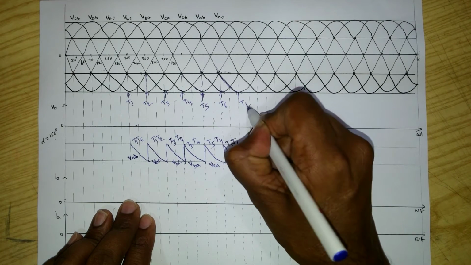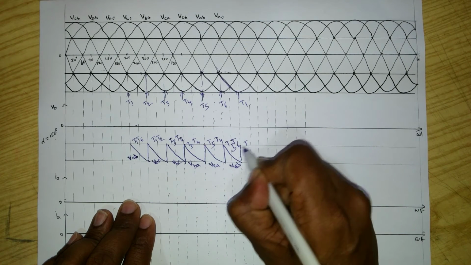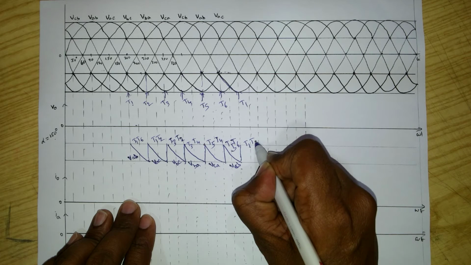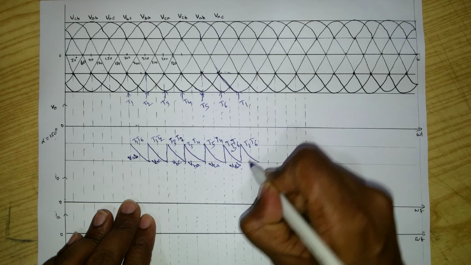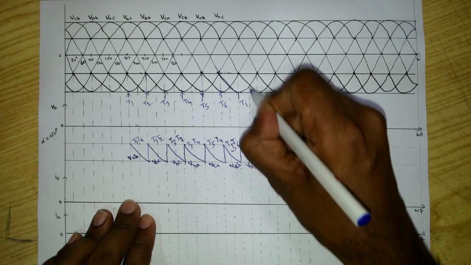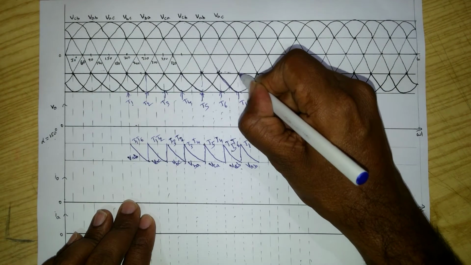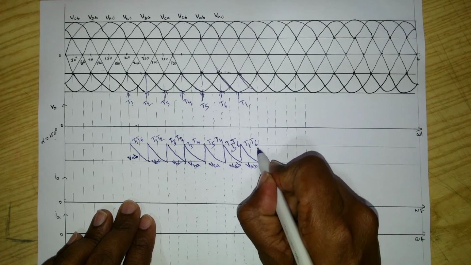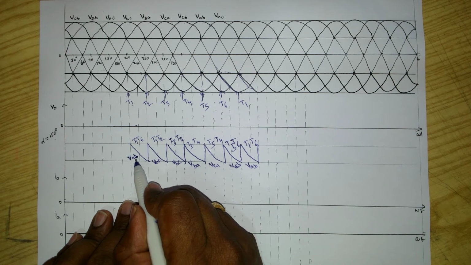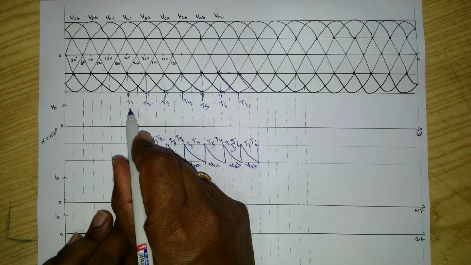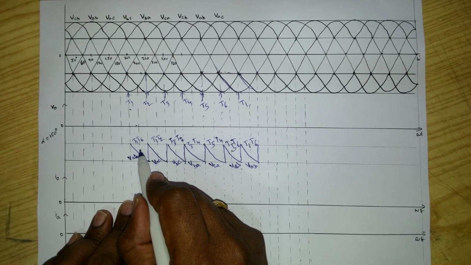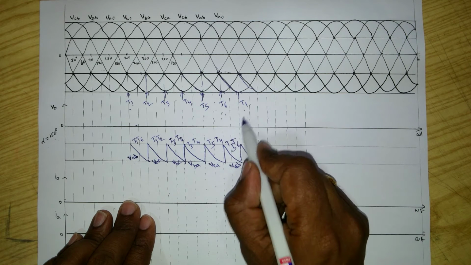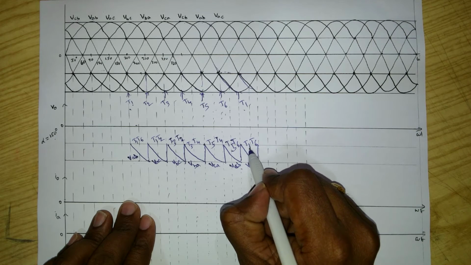Next, what we have to do? We have to trigger T1 again, and the cycle will repeat. The outgoing device is T5 and the incoming device is T1. So T1, T6 will conduct, and the output voltage is VAB. See here, check, it must be the VAB waveform. That's why I assumed T6 is already conducting. So if you trigger T1, T6 will conduct, right? While T1 triggers, T6 is already in conduction, T5 will get commutated, and T1 will turn on.